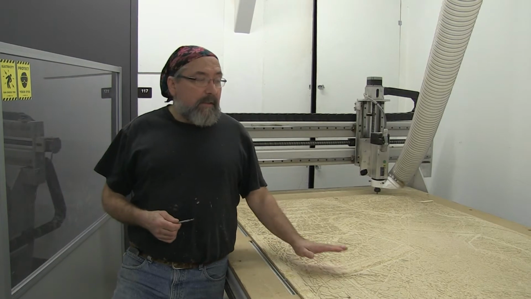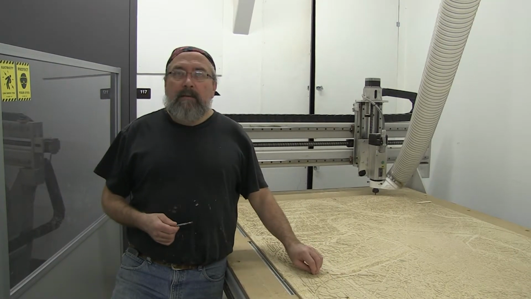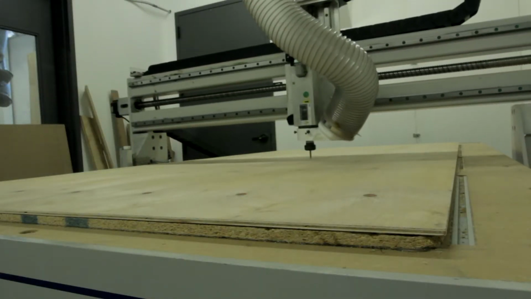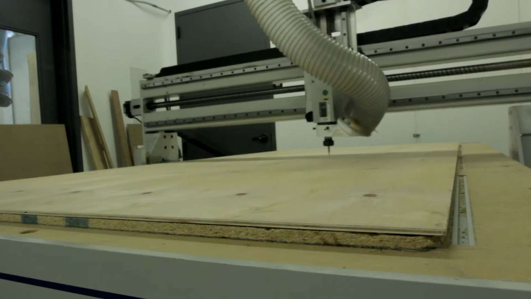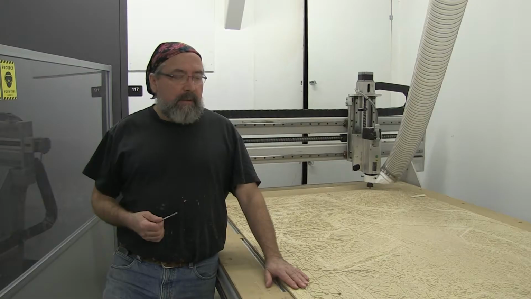The CNC machine is a very complex machine, but once you know the rules, it's no longer complex. It's a creative tool.